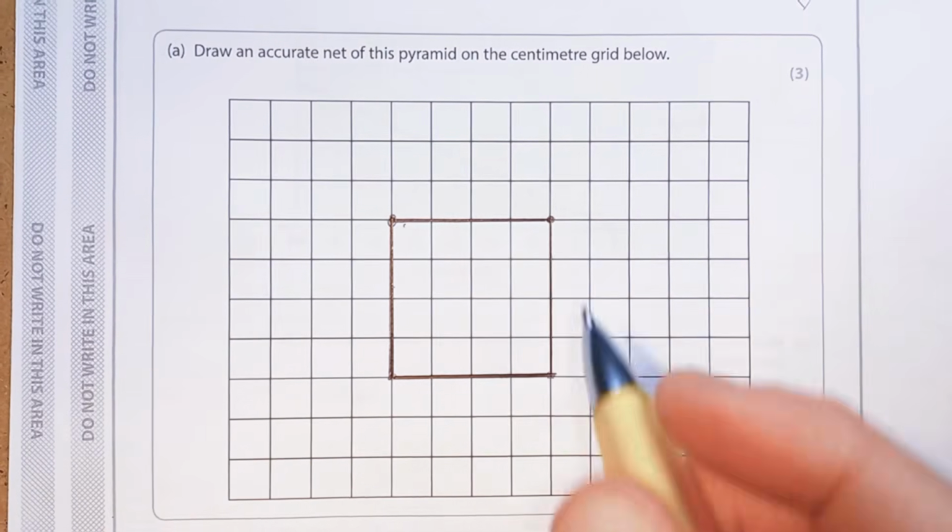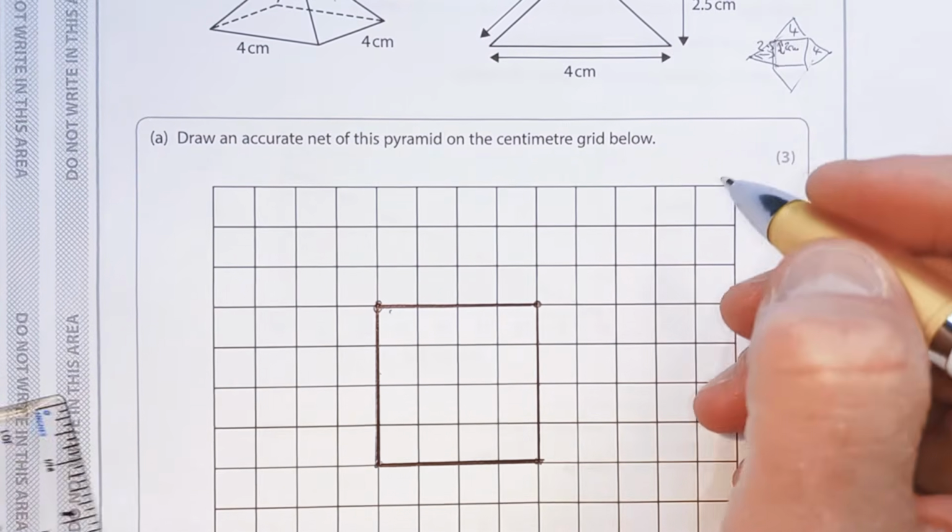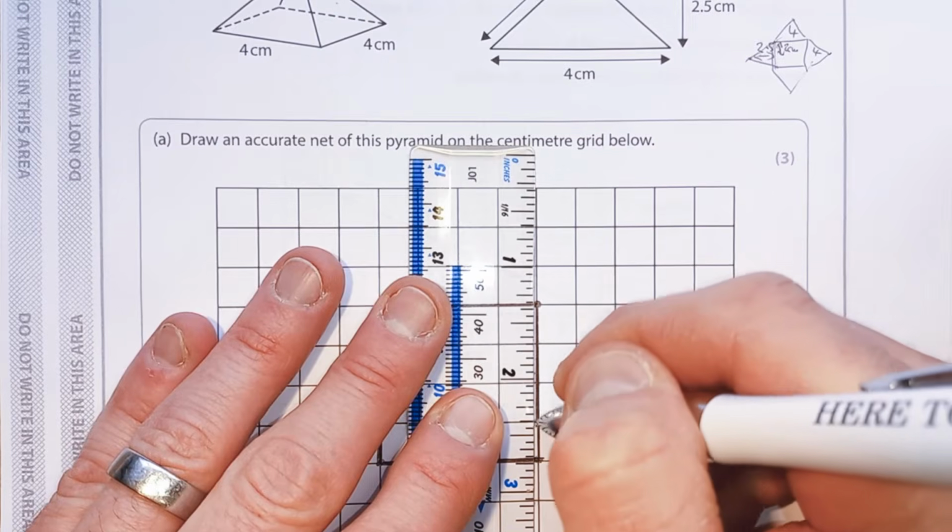Okay, so that's my base. Now we've got to worry about these. There it is. These triangle bits. Actually, let me do this side a bit darker as well.